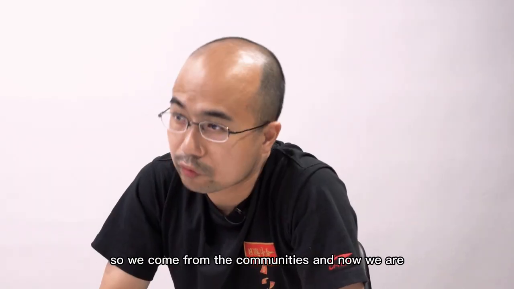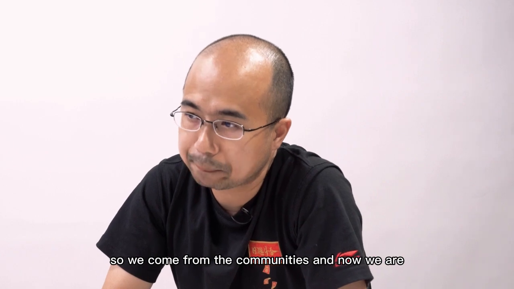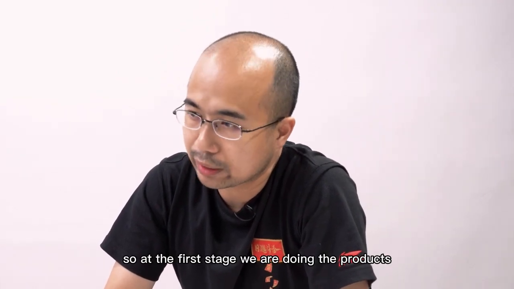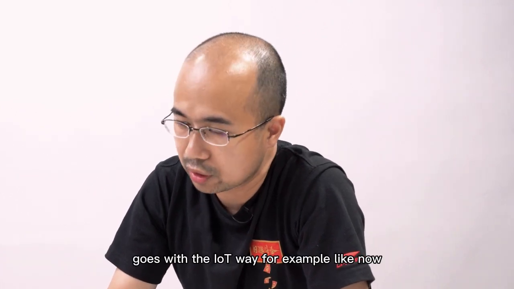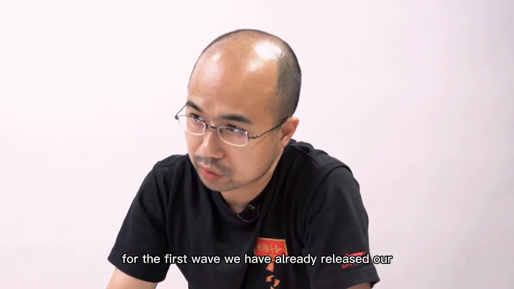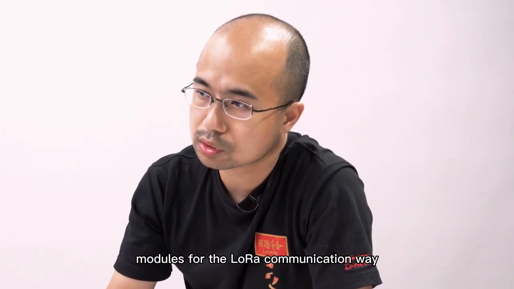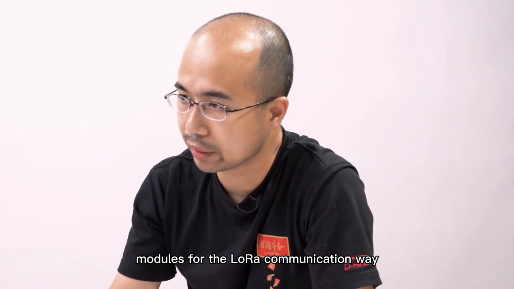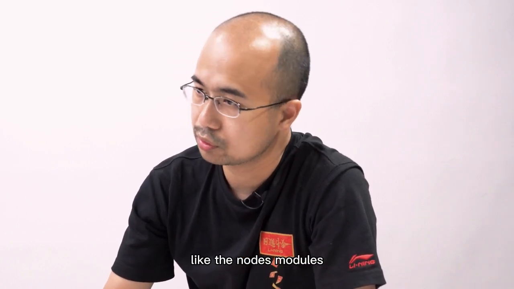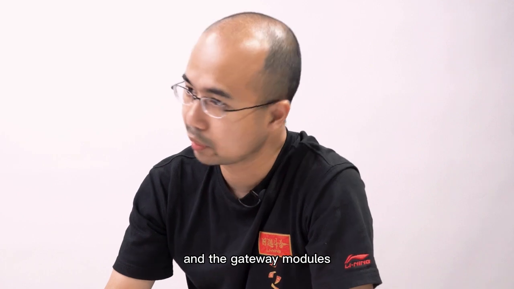So we come from the communities, and now we are giving back to the communities. At the first stage, we are doing the products that go with the IoT way. For example, for the first wave, we have already released our modules for LoRa communication, like the node modules and the gateway modules.